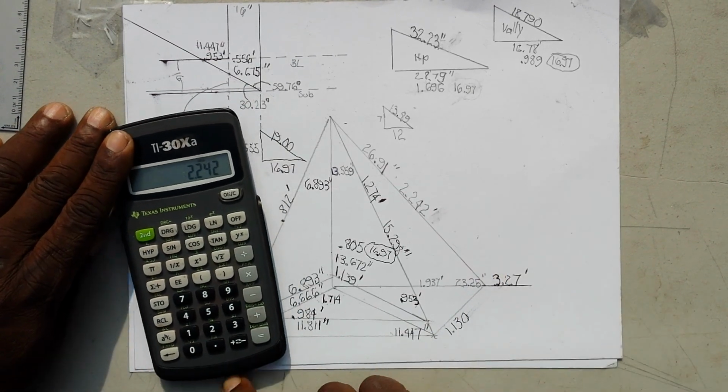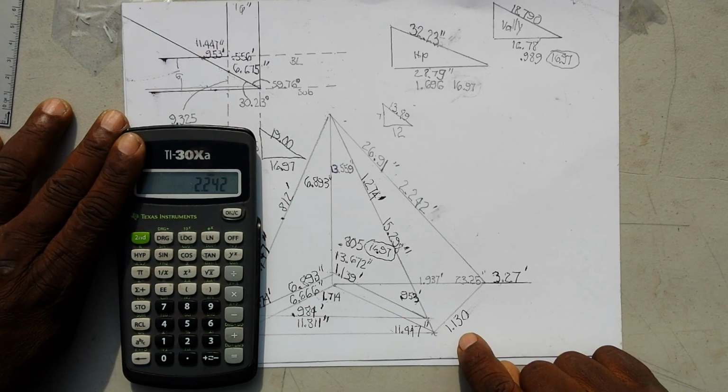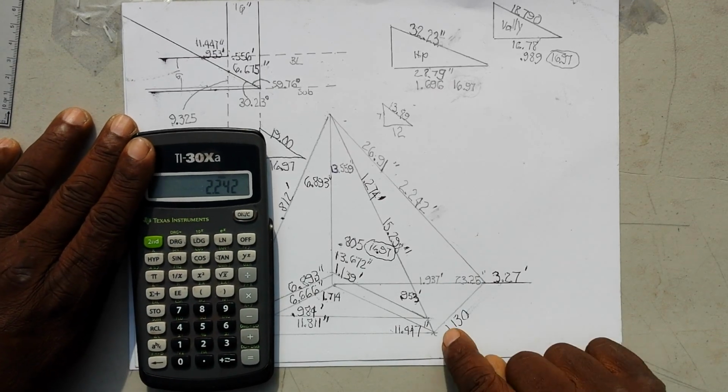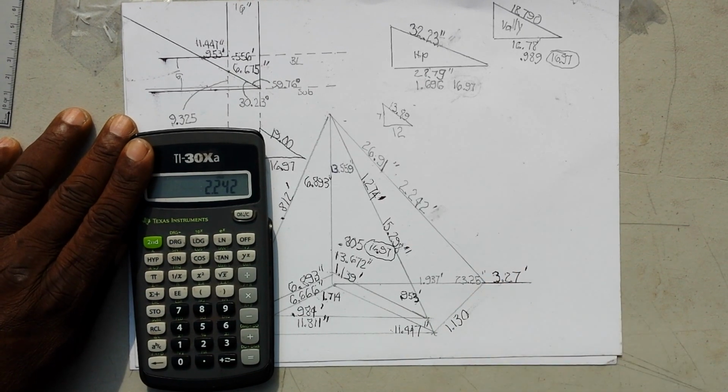We're going to take this number and divide it by this number, which is the run per run layout, basically.